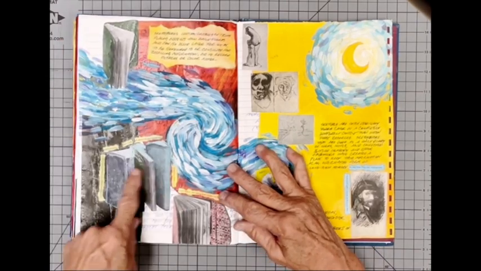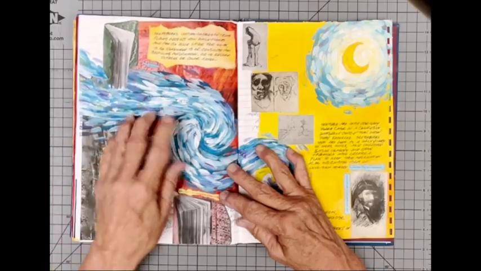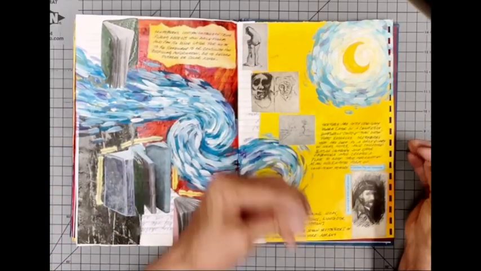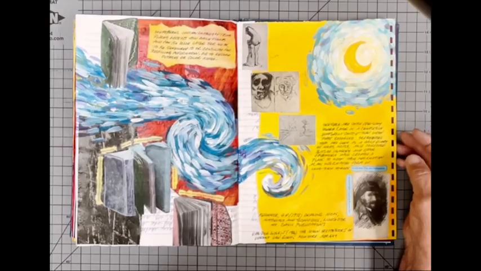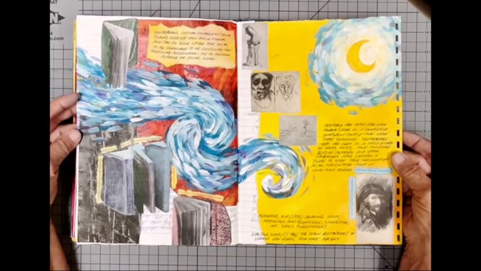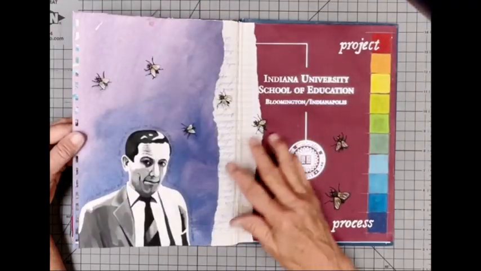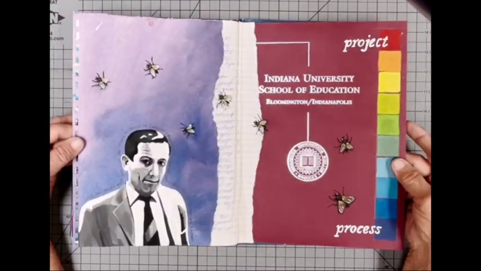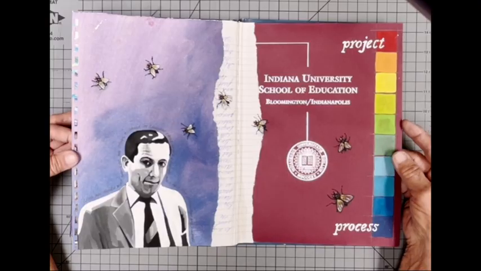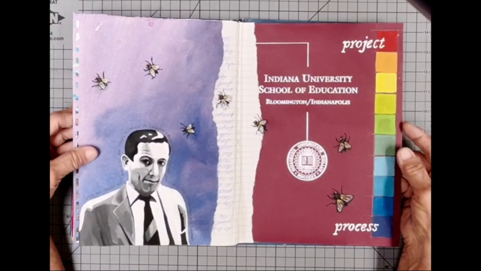Vincent van Gogh. These are some images of Van Gogh's actual sketchbooks. And so again, I'm talking about some of the influences and some of the foundational artists that I looked at, but this page is really kind of quite messy. I'm getting to the end of this book. This is one of the theorists that I was looking at here.